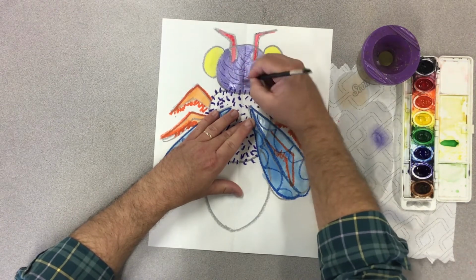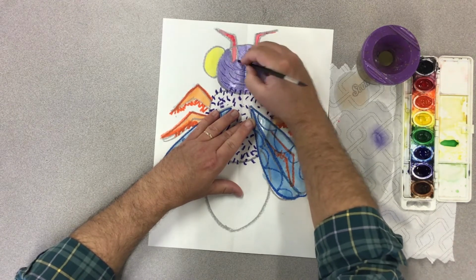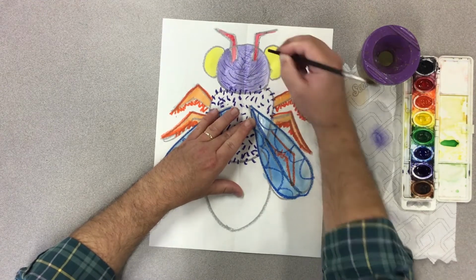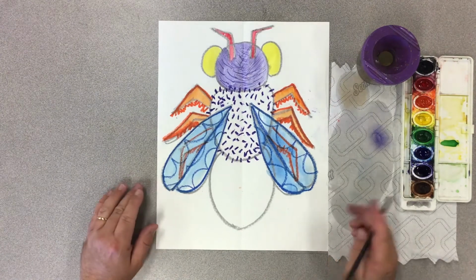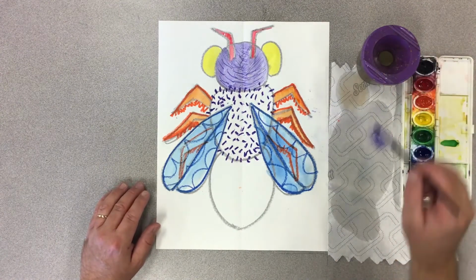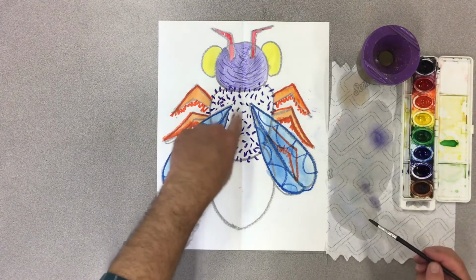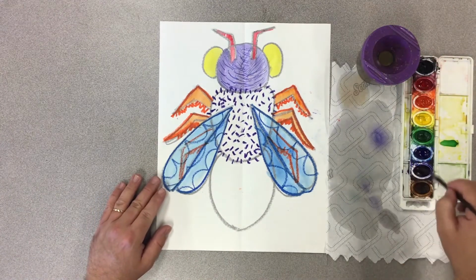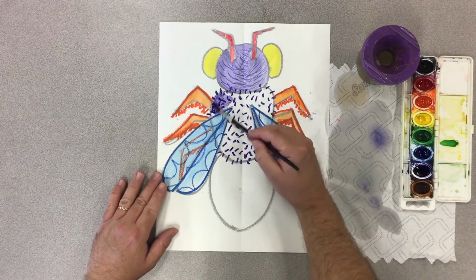And that's creating this scratching texture. I'm going to paint smoothly over this prickly or furry texture with my purple paint.